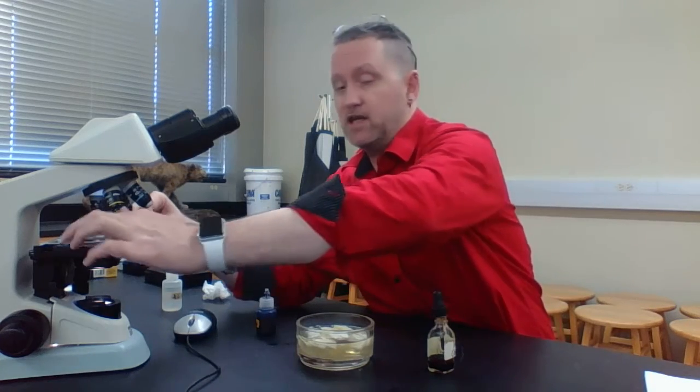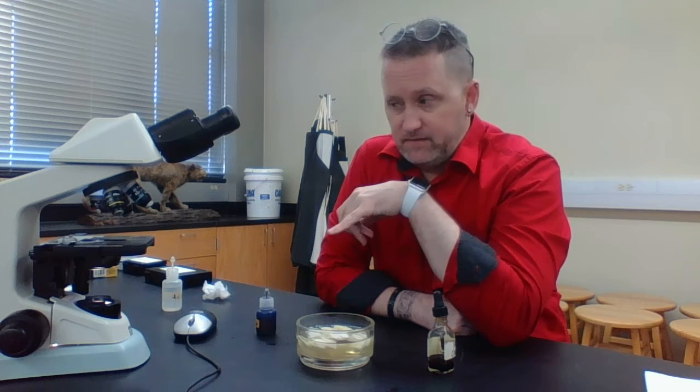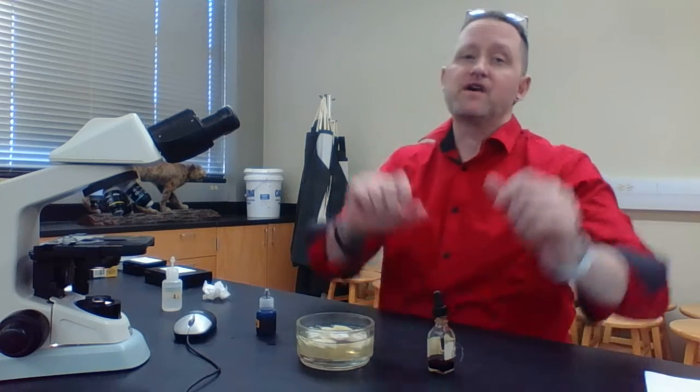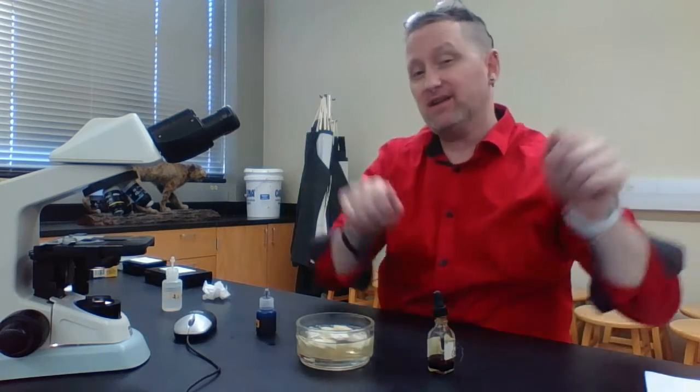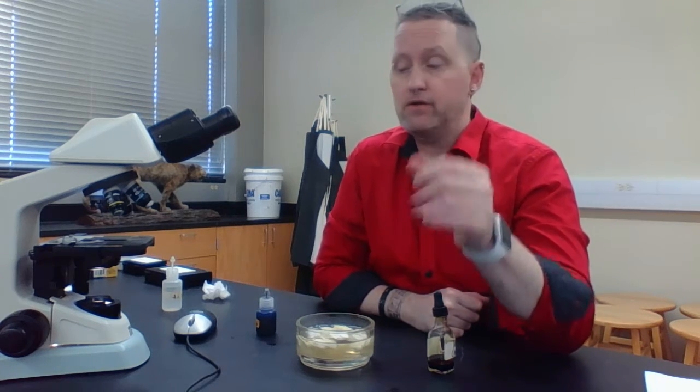What you're going to do again is put it under the microscope. Make sure you're under the scanning objective. Focus it, and then you're going to view it under low power. Under low power, you can actually see the cells. And notice these are animal cells, so there's going to be no cell wall. You can see the outline of the cell, which is the plasma membrane, and you can see the nucleus.